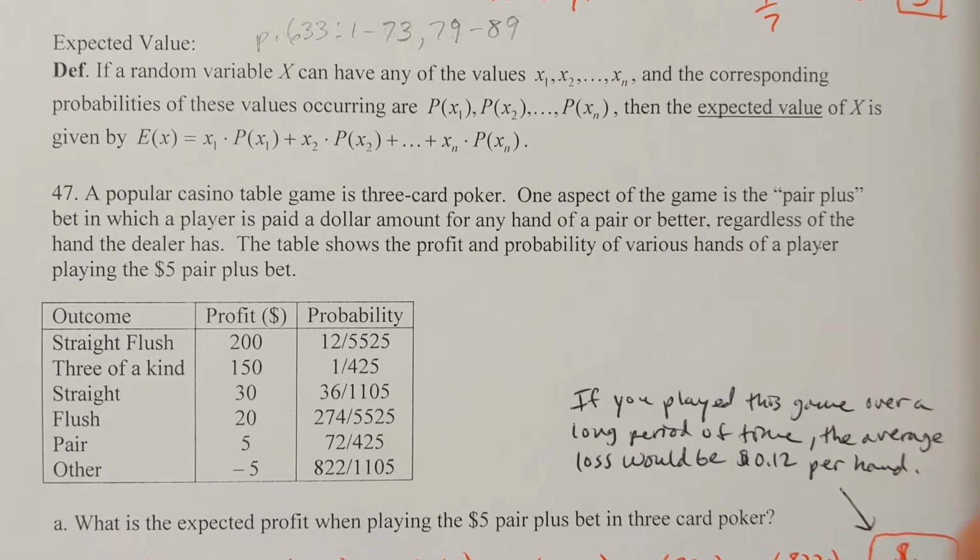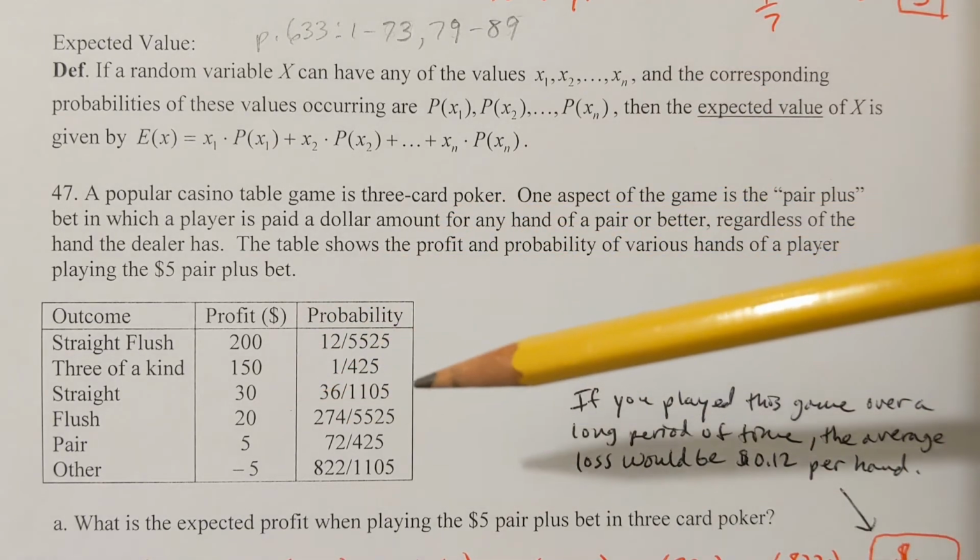On problem 47, it says a popular casino table game is 3-card poker. One aspect of the game is the pair plus bet, in which a player is paid a dollar amount for any hand of a pair or better, regardless of the hand the dealer has. The table shows the profit and probability of various hands of a player playing the $5 pair plus. So here's our table here.